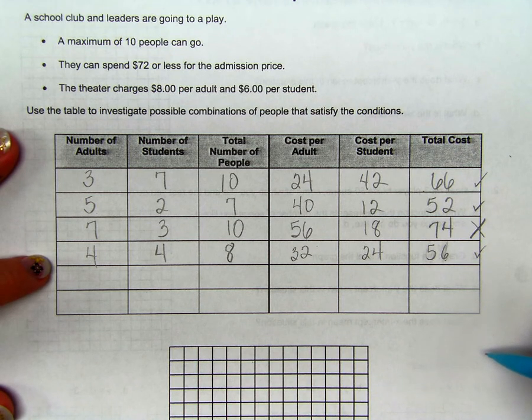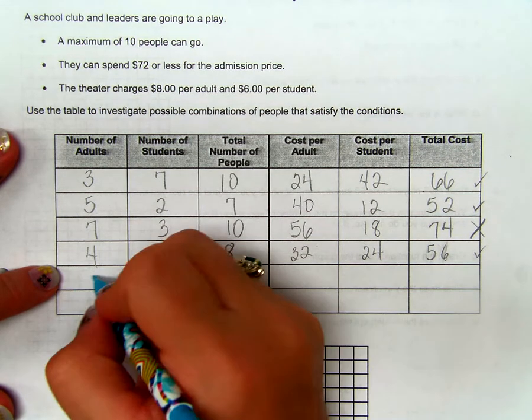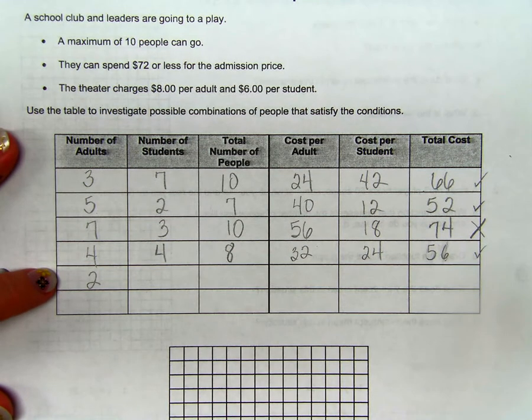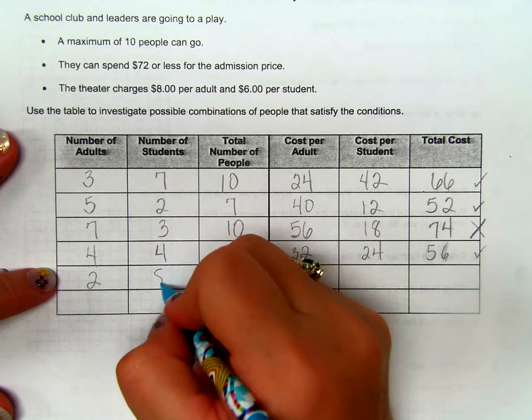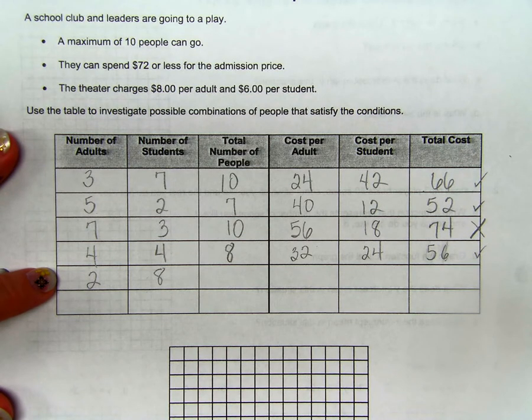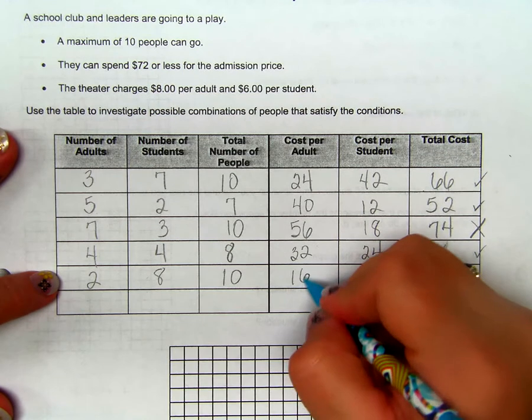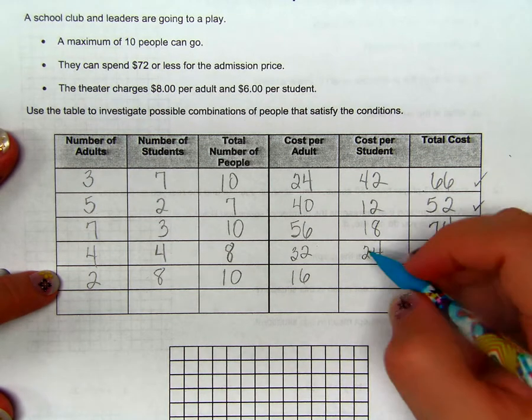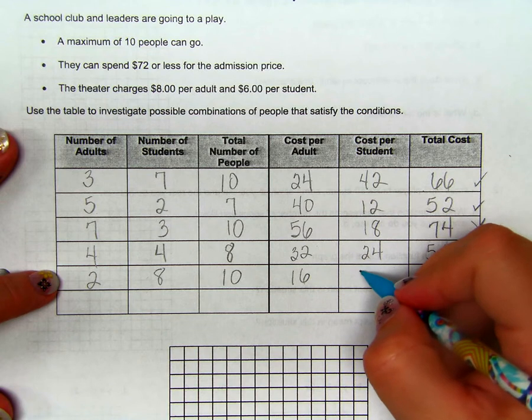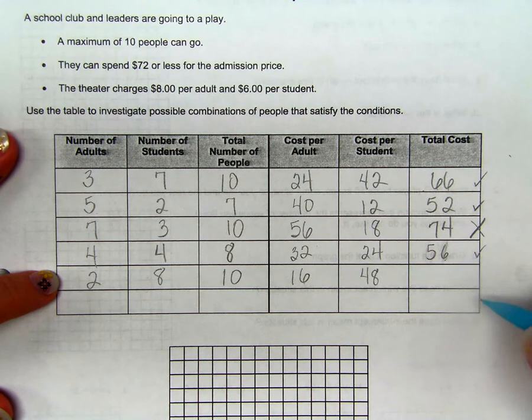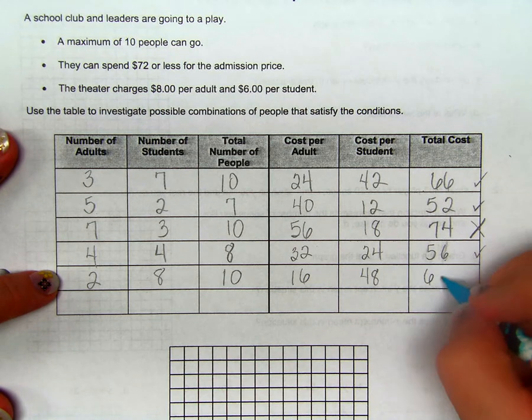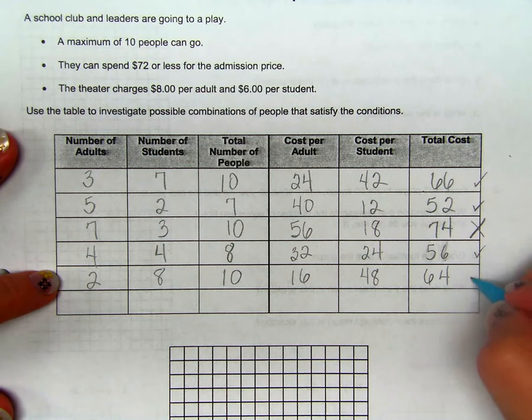Linda, are you going on this trip? Okay, how many adults are going? 2. How many students are going? 8. Is that acceptable for the number of people? Okay, yes. What are we paying for the adults? 16. What are we paying for the students? 48. For a total of 64. Is that acceptable? Good.